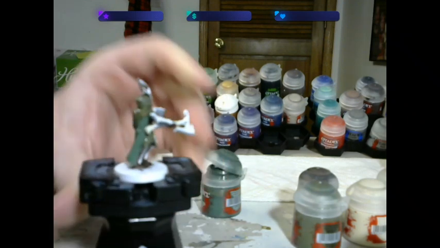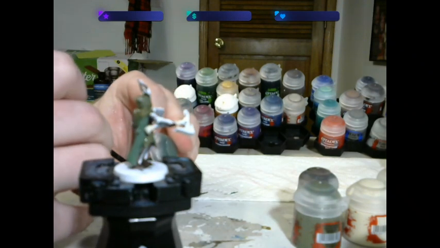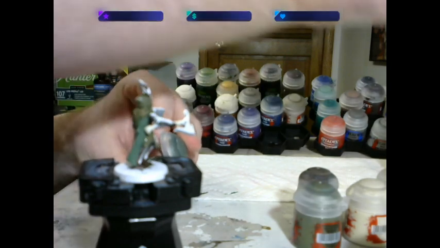Gotta stop forgetting to follow my own rules. Just painted right over part of the Castellan again, like an idiot.